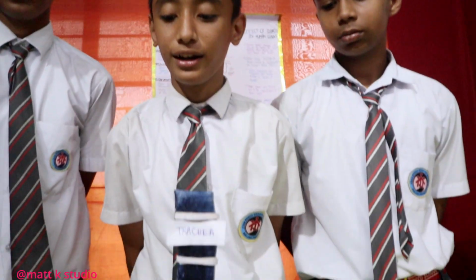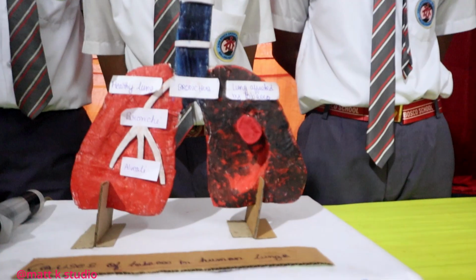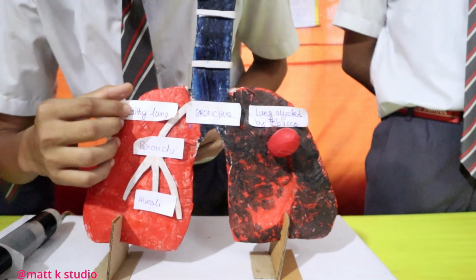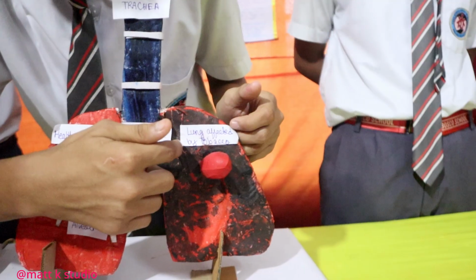Our model is on the effects of tobacco on the human lung. Tobacco is one of the leading causes of serious health problems and lung damage. Our model aims to show the harmful effects of tobacco on the human lungs. Basically, it demonstrates the contrast between a healthy lung and an affected lung. So this is a healthy lung and this is a lung affected by tobacco.